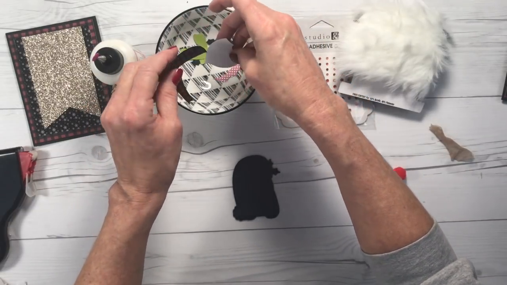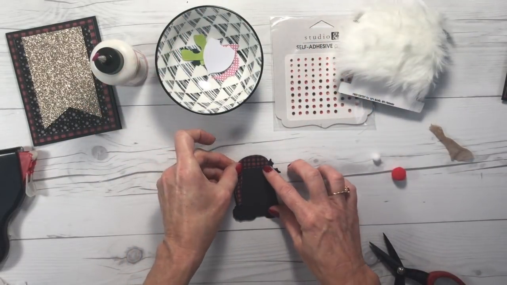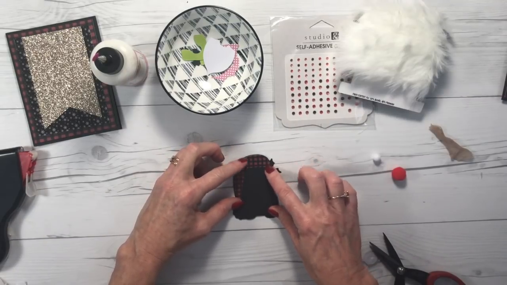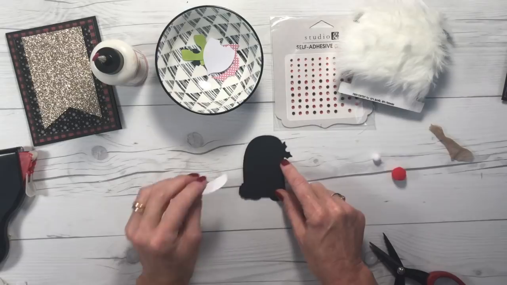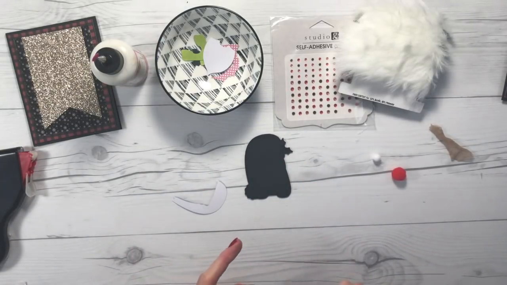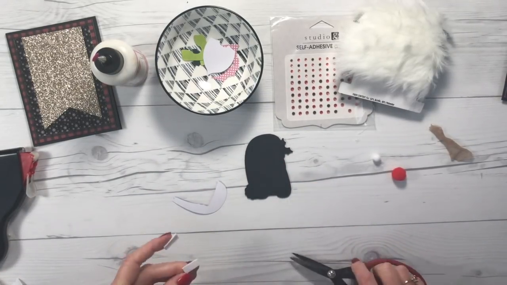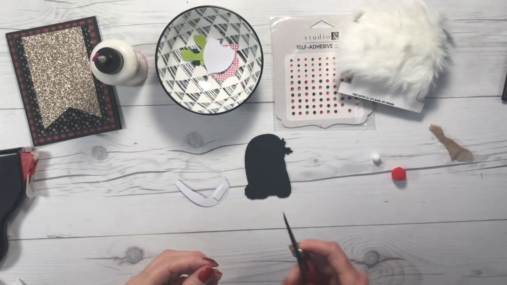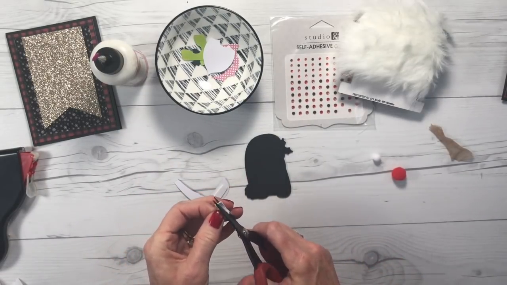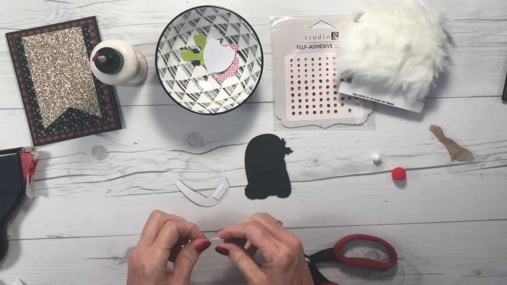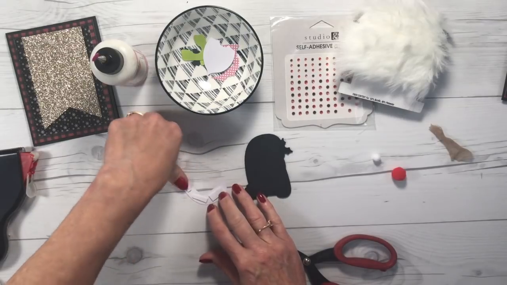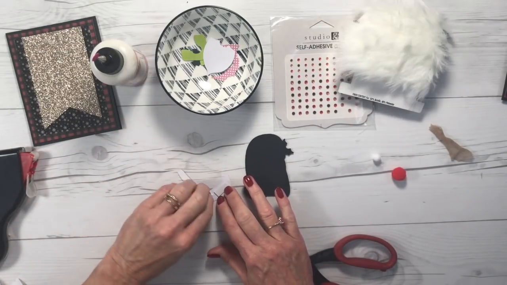Next thing I'm going to do is assemble his hat, and again I'm going to pop this up on some foam adhesive. And I'm not going to get crazy with it, just a couple pieces on the side. Go ahead and add that.